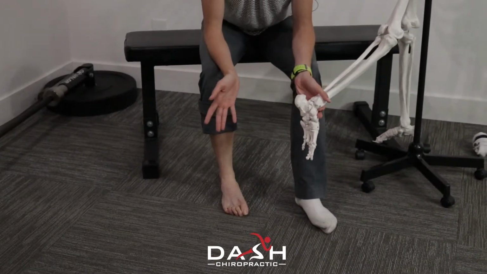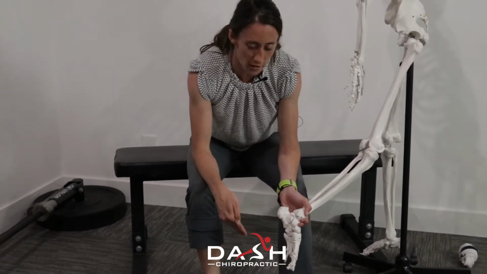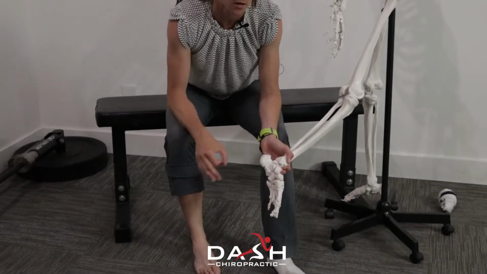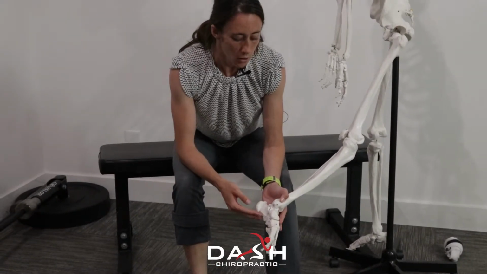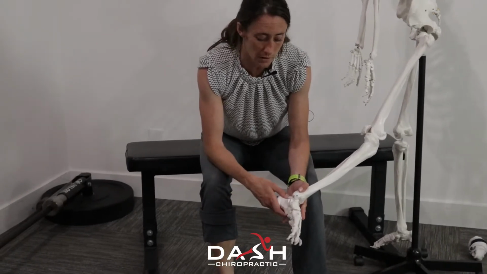More common in soccer players as well, because they're going to be doing a lot more pointing and flexing at full ranges of motion with kicking movements and with dribbling the ball as well. This can happen in runners, but it's a little bit more common in the first 2 things, especially with dancers.